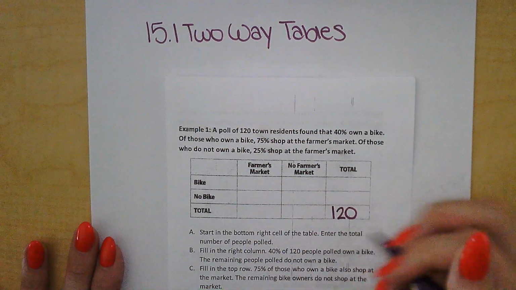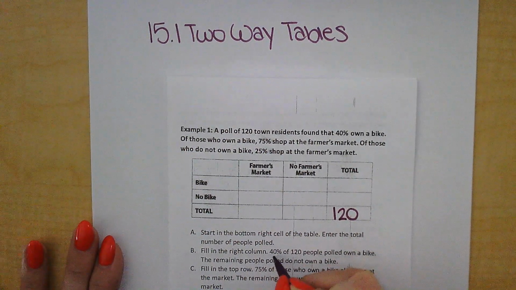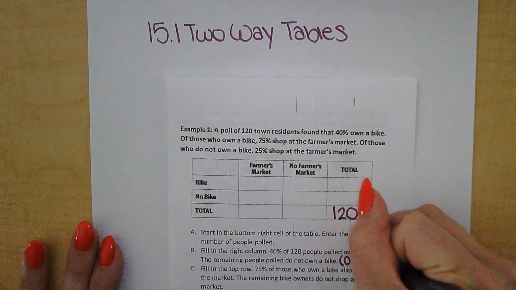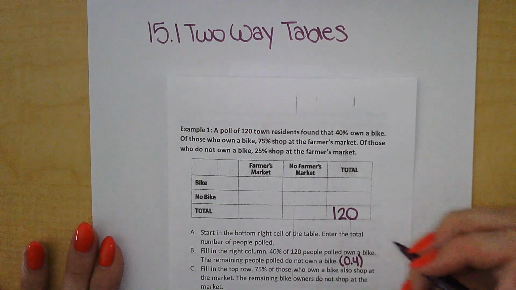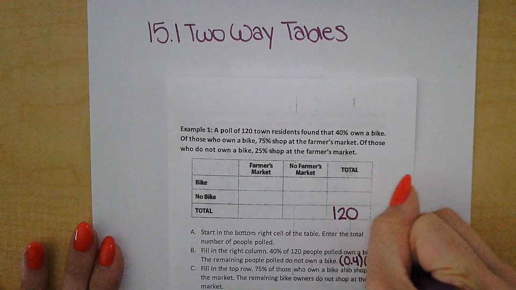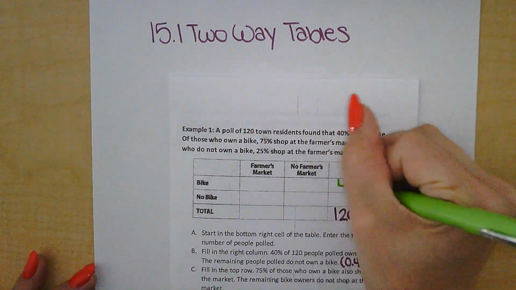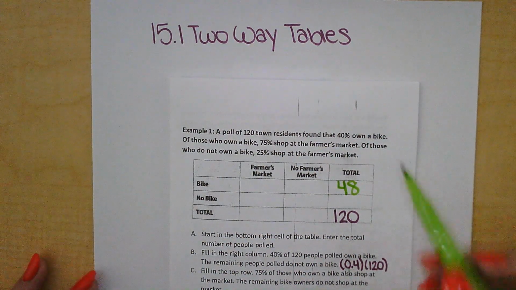Remember, to take the percent of a number, you're going to convert that percent to a decimal by moving the decimal 2 places back. So that would be 0.4. And you're going to multiply by the total amount, which is 120. And I'm going to get an answer of 48. So 48 people own a bike.